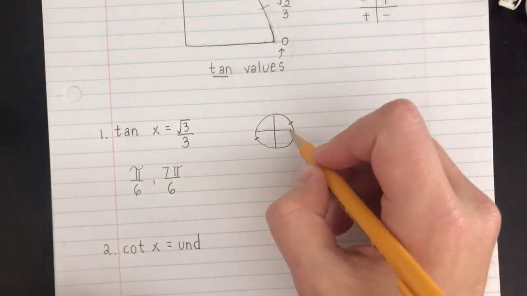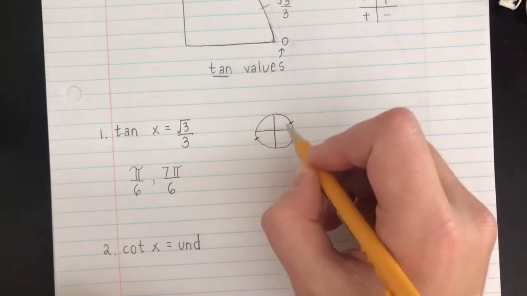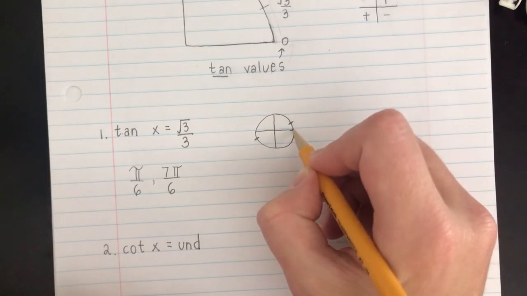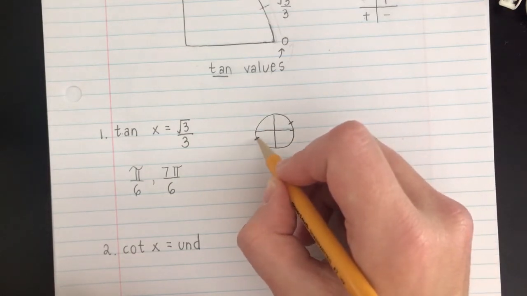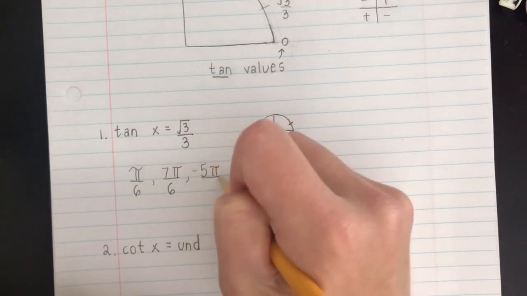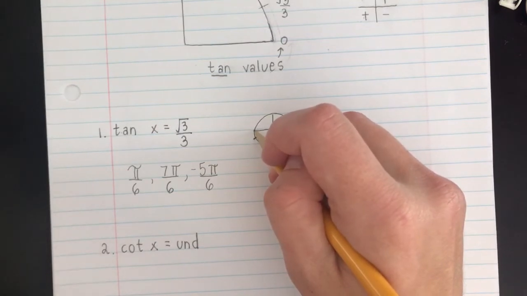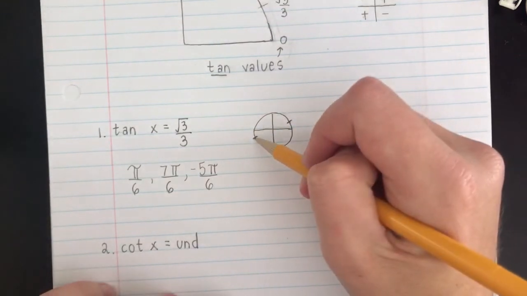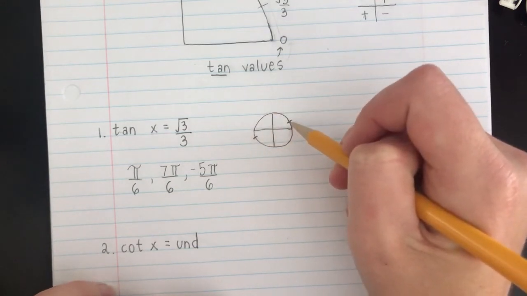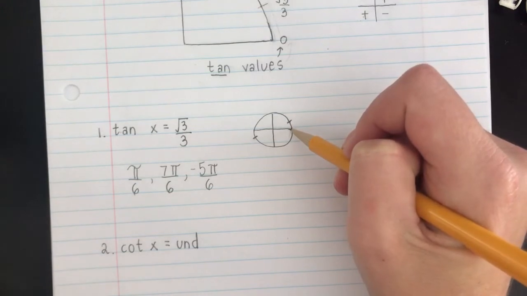And then think about if you're still talking about these same slices on the unit circle, but if you're going in the negative direction. So if you're going in the negative direction, this would be negative 5 pi over 6, because you're not quite to negative pi, which would be negative 6 pi over 6. So that's negative 5 pi over 6. And this, if I'm going in the negative direction, is 1/6 pi less than 2 pi.